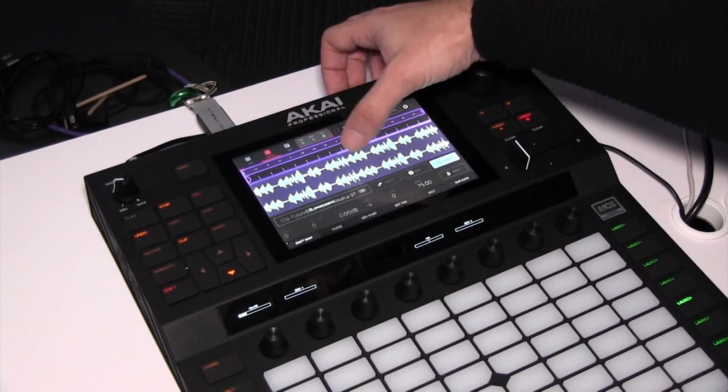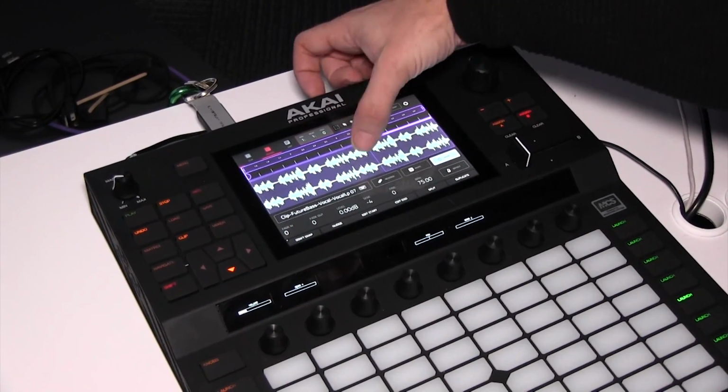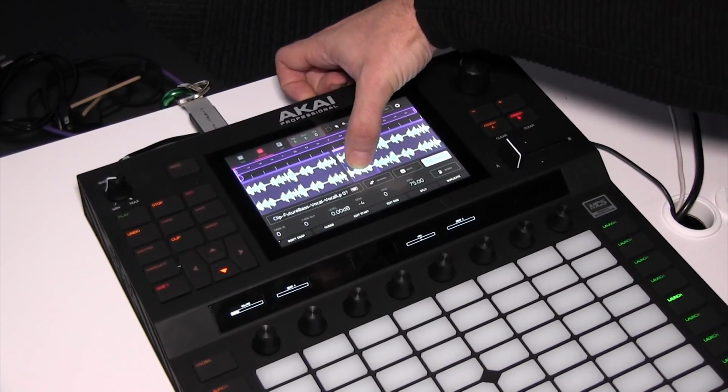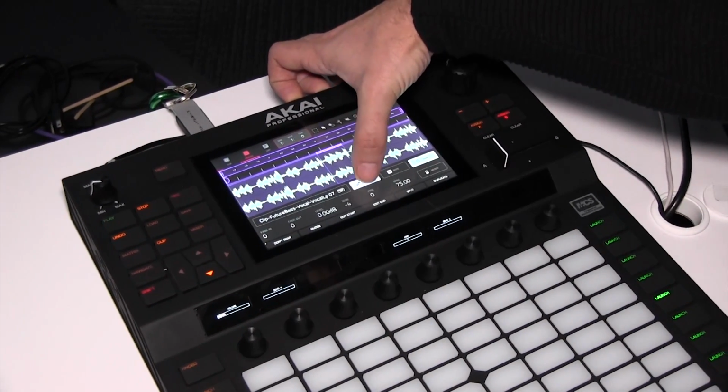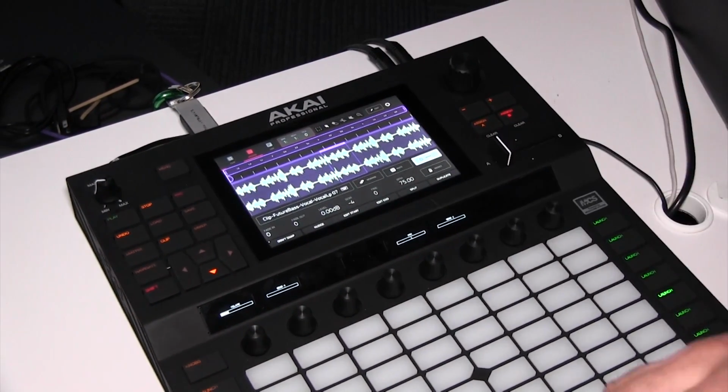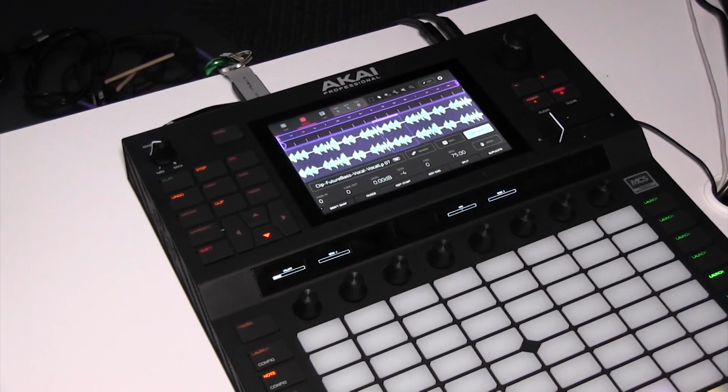If I go over here to my scissor tool, I can make some cuts here. I can move around sections. I can reverse. I can turn that back. So a lot of versatility with the touchscreen.